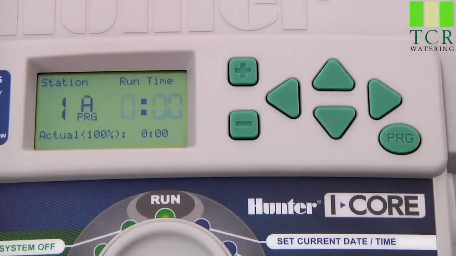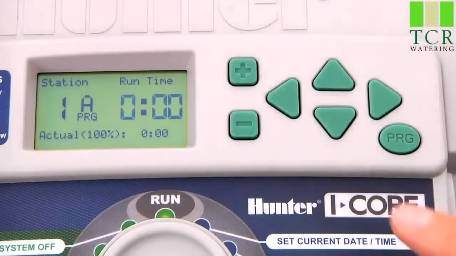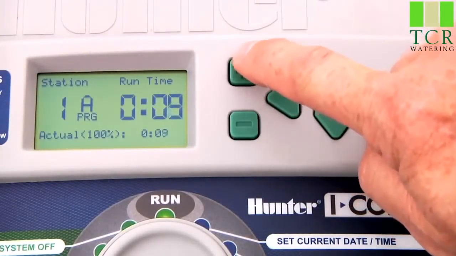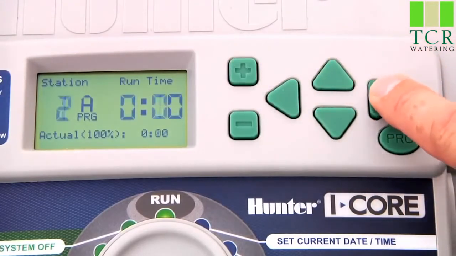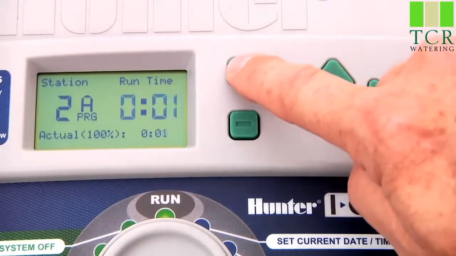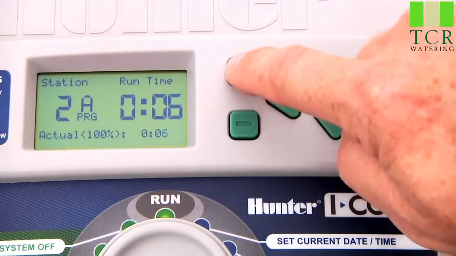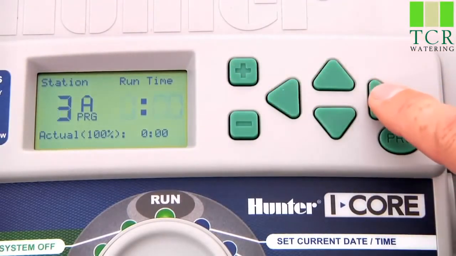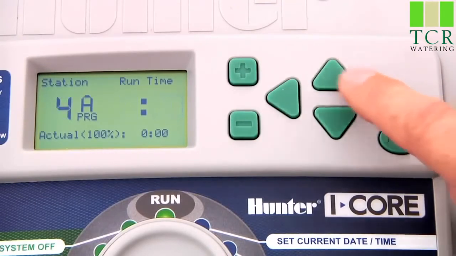Here is where we assign the number of minutes that each of the stations within the program will run. Let's program 10 minutes on each of the 2 stations with new grass. Do this by pressing the plus or minus button. Advance to station 2 using the right arrow and program 10 minutes as well. We'll leave the rest of the stations set to 0 because stations 3 and 4 will be assigned to program B since they require a different schedule.